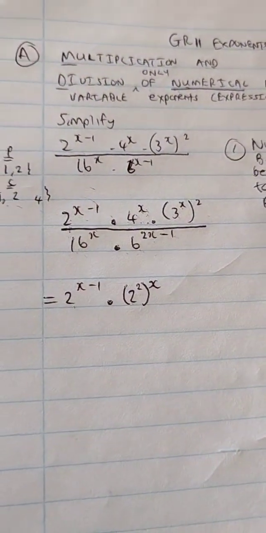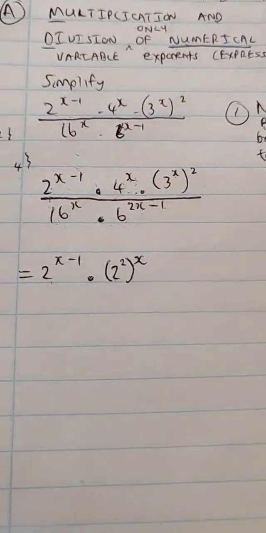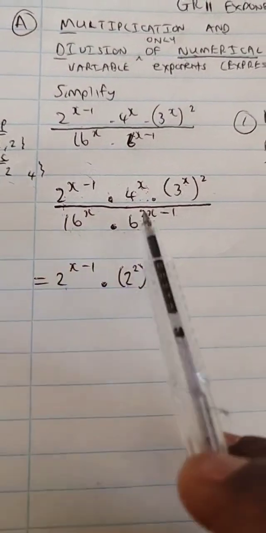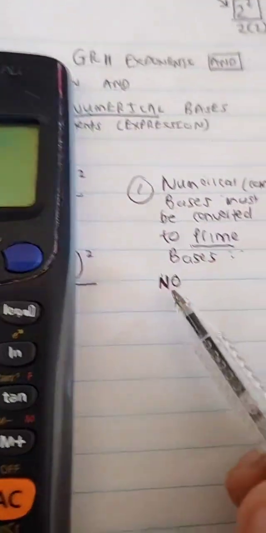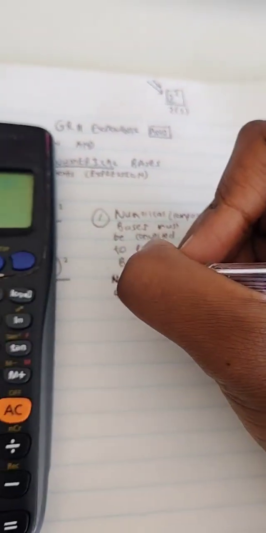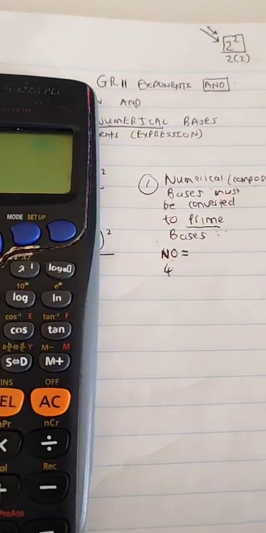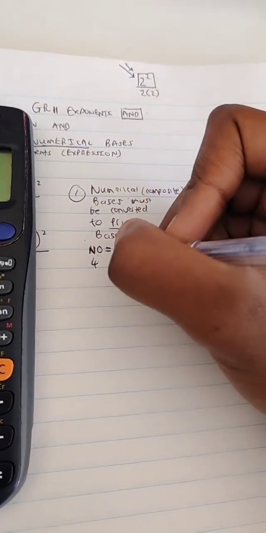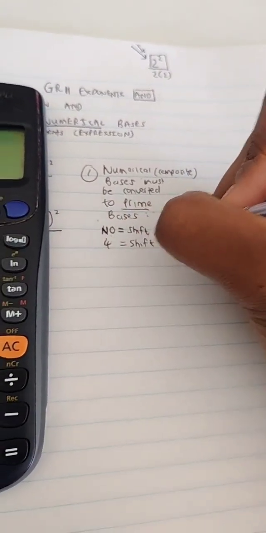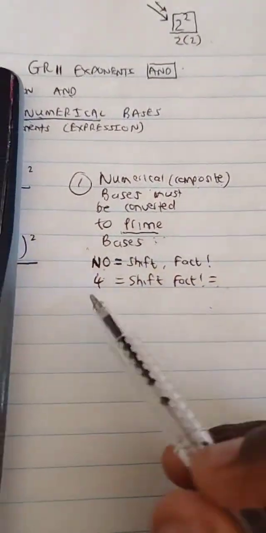Now, maybe not all of us just know off the top of our heads what 4 is as a prime base. So the calculator can be helpful. How? You simply type the number, the composite number, which is 4. You press equal in your calculator. Then you press shift. Then you press fact. 4 is equal to shift fact. Your calculator will give you the prime base of 4.